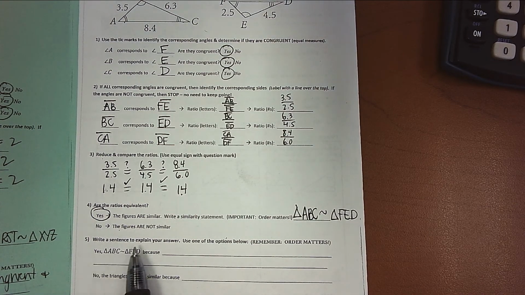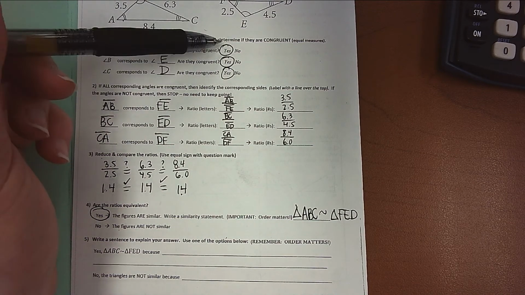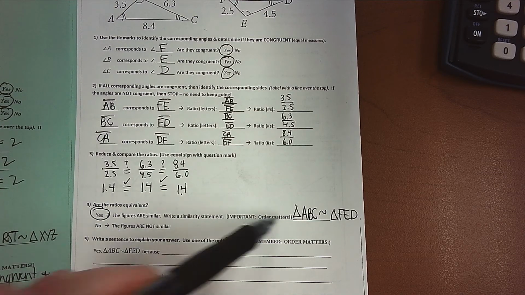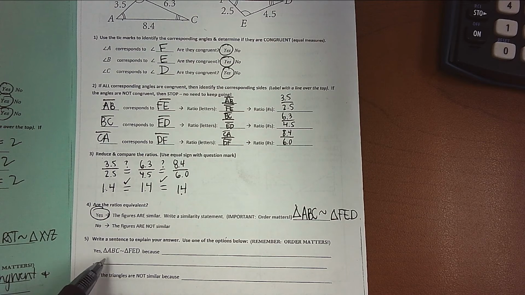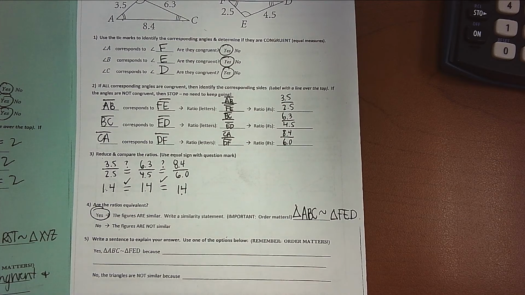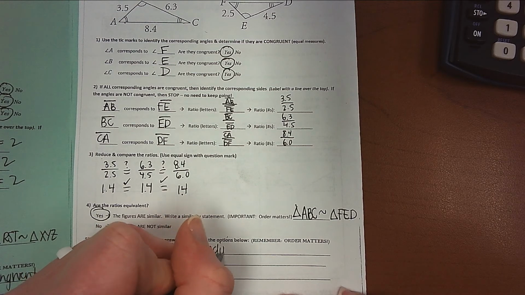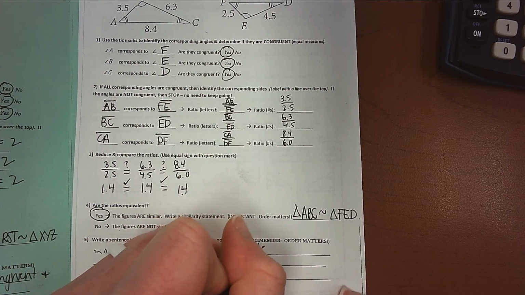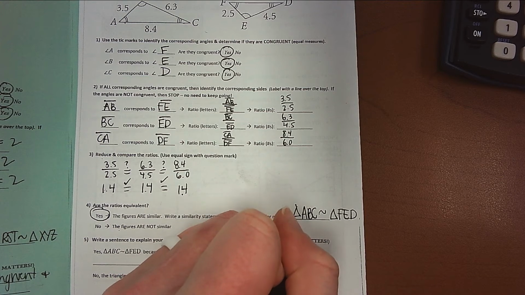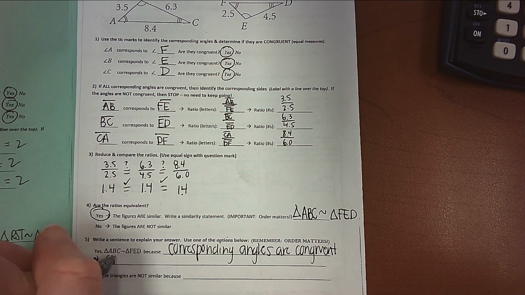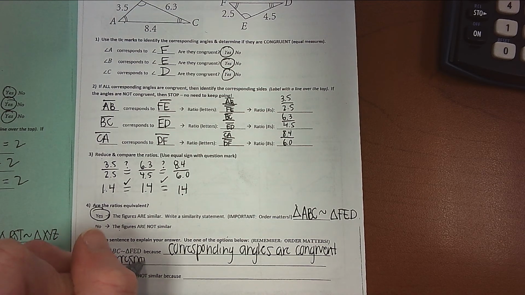So when we write our sentence to explain our answer, we use one of the options below. Again, remember that angles are congruent, sides are proportional. So we would say, yes, these things are similar. Yes, triangle ABC is similar to triangle FED because this answer is the same as the last time. Corresponding angles are congruent. And corresponding sides are proportional.